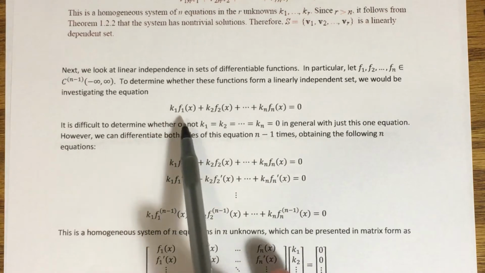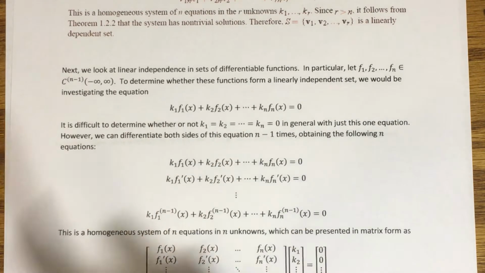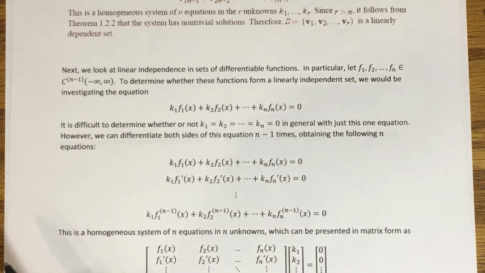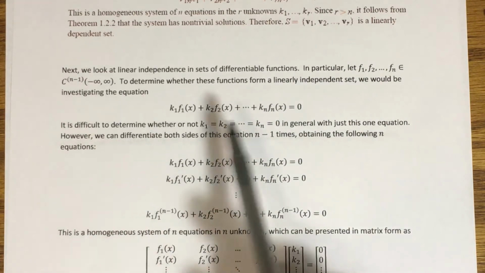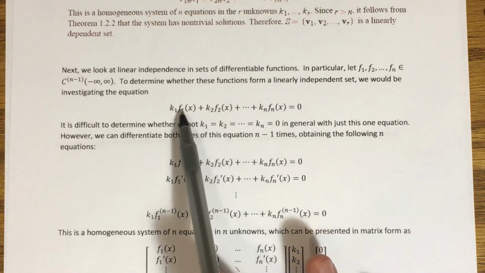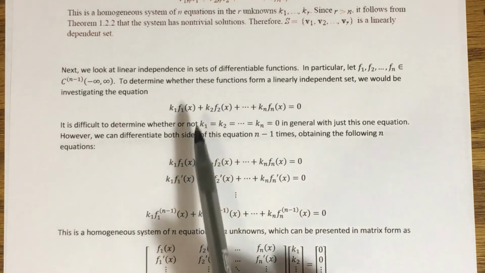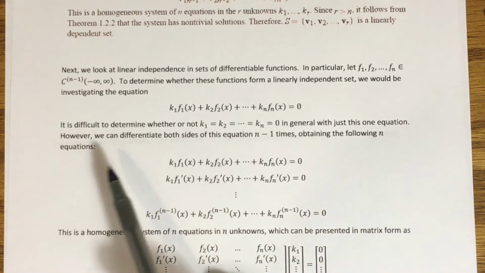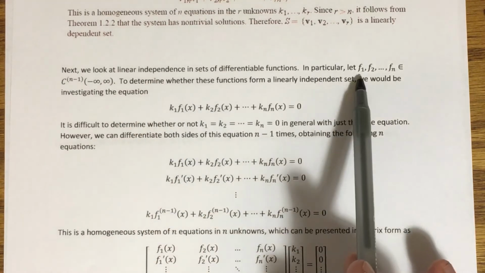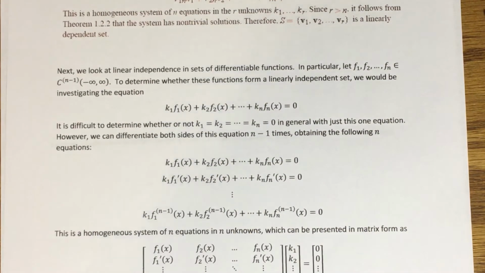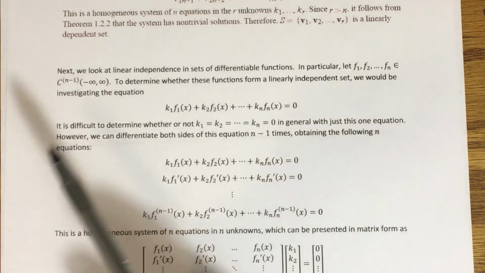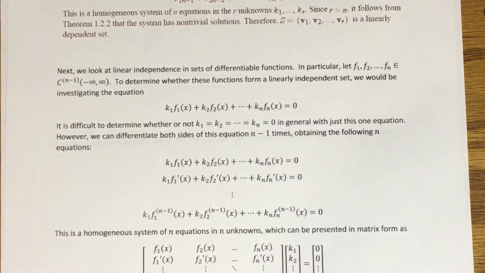Okay, so the goal here is to try and determine if k1 through kn are going to all equal 0, because that would give us linear independence. In general, that's very difficult to do with only one equation to work with, depending on what these functions are. However, because these functions were chosen from this space, C n-1, we can take derivatives. We should use the defining property of this space.